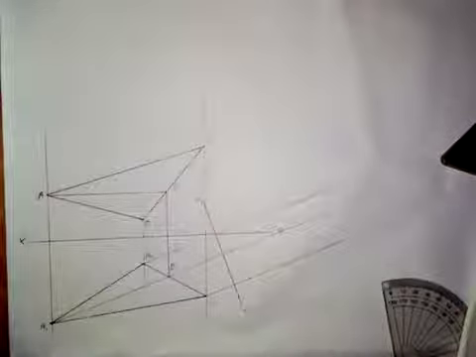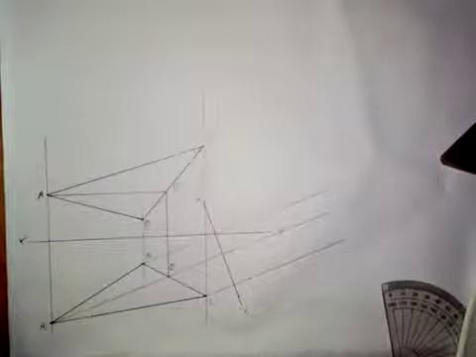The next thing that we are going to do, so let's look at it. What we need to do now is draw the auxiliary elevation. We need to draw the auxiliary elevation. So how can we get the auxiliary elevation drawn?